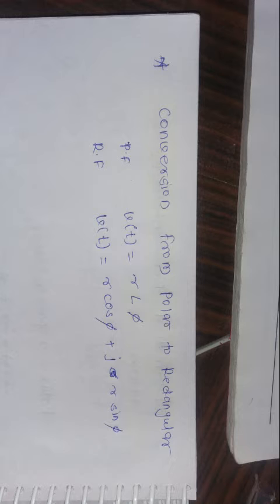If the polar form is given as phi of t is equal to r at an angle phi, then it is converted into rectangular form as phi of t is equal to r cos phi plus j r sin phi, where the values of r and phi are directly taken from the polar form.